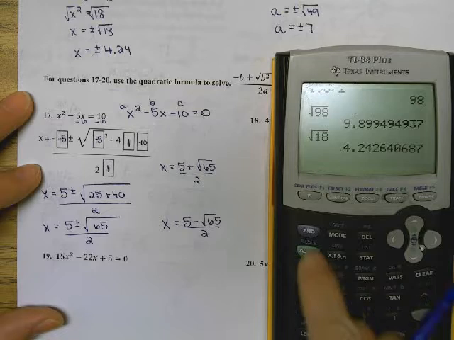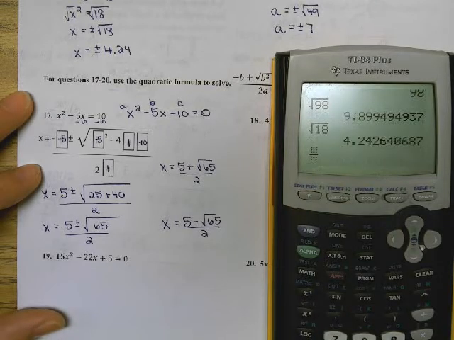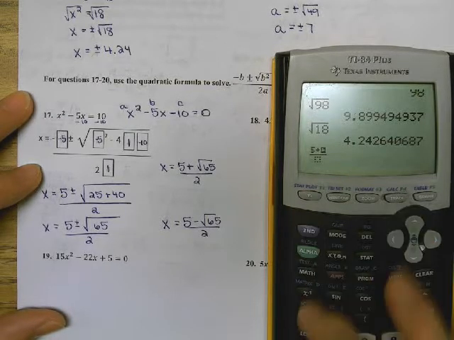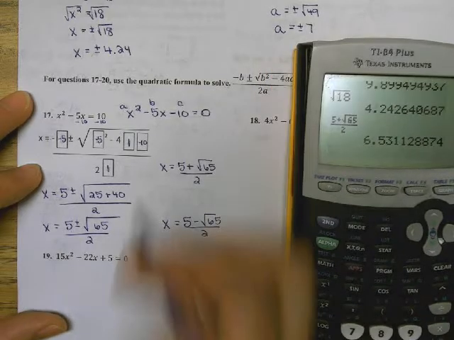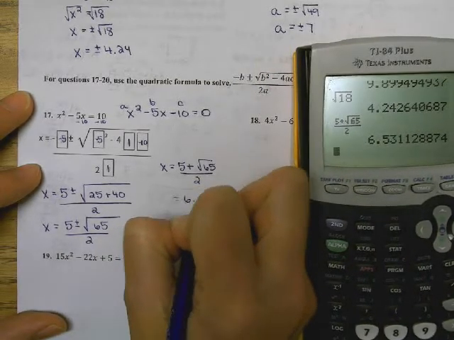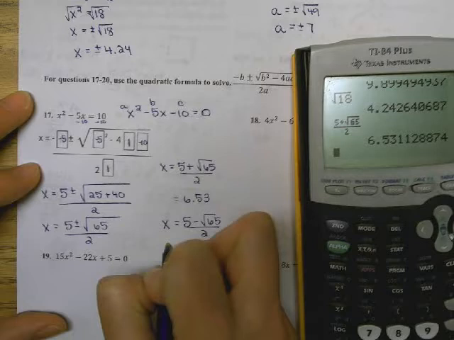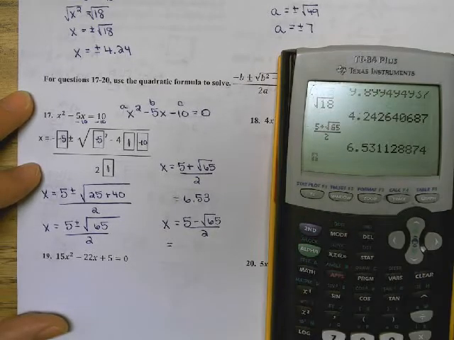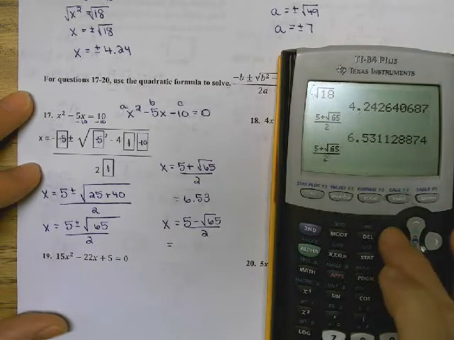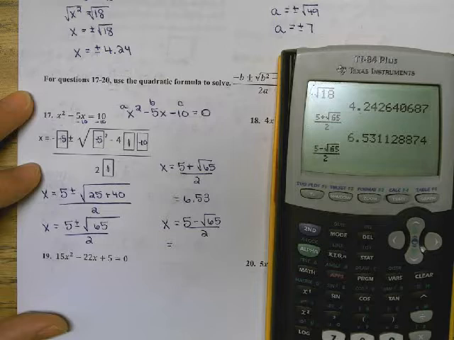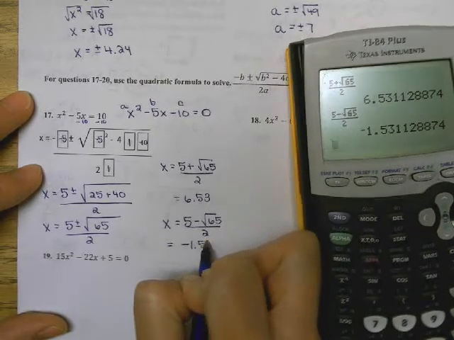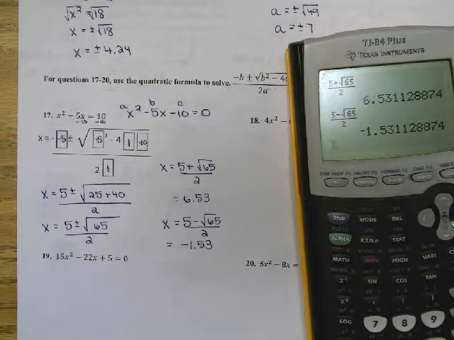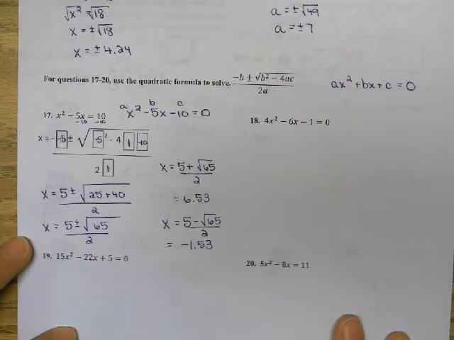Go ahead and put this into your calculator. So alpha y equals enter. So 5 plus the square root of 65 divided by 2. So 6.53. Then I want to change that to subtraction. So 5 minus the square root of 65 divided by 2. I get negative 1.53. So those are my two values for x.